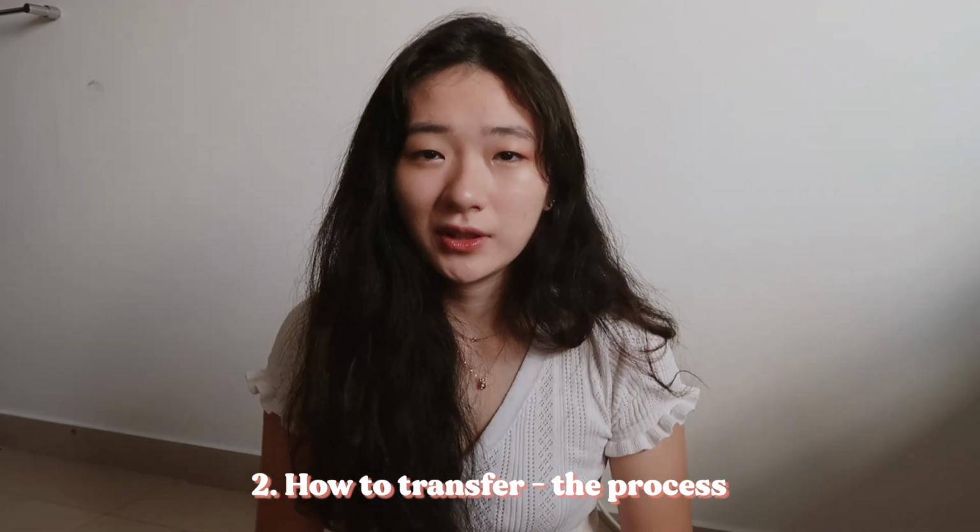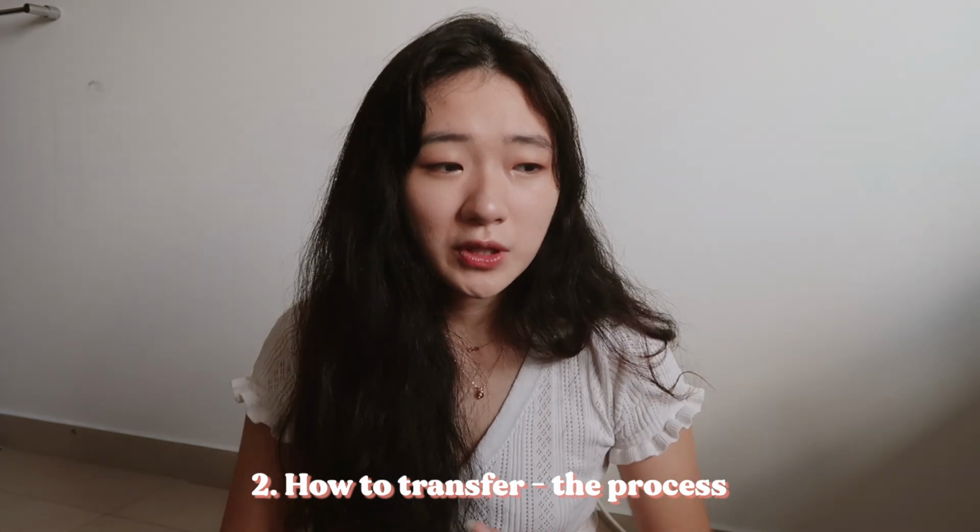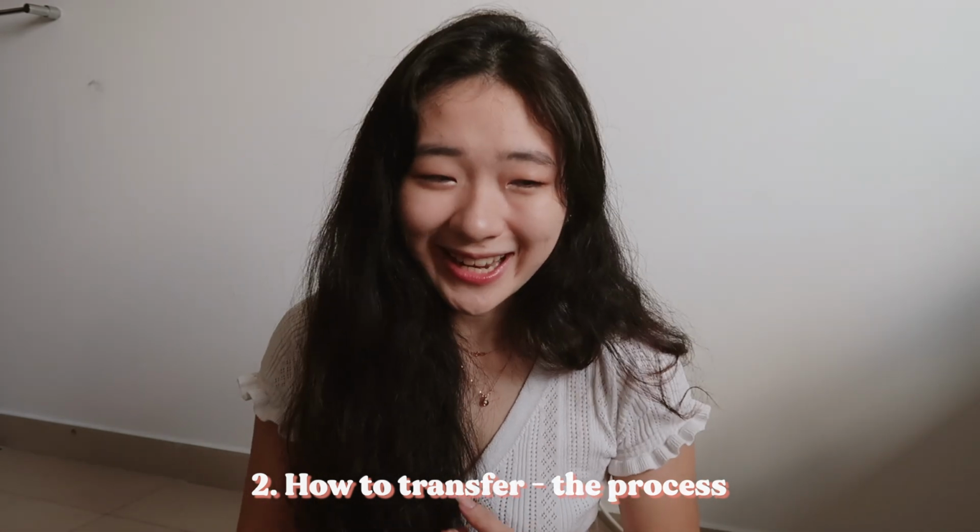So, how to transfer: the process. First and foremost, please take note of the transfer dates. There are two transfer application periods. There's one during the semester itself. I'm still a year 1 student, so I applied during semester 1 for the transfer to take effect in semester 2. Some people transfer after an entire first year in uni, and that's completely fine as well. So if this is sem 1, there's a window of application period, so you can take note of those dates and just send in your application.